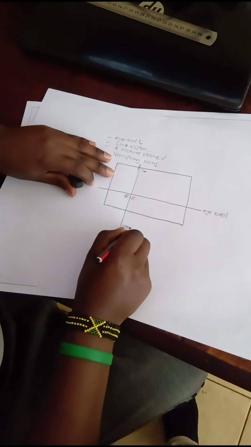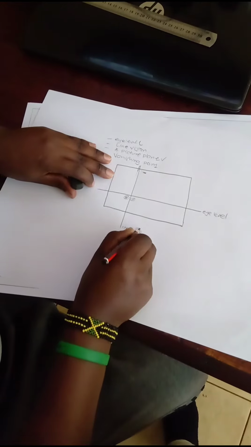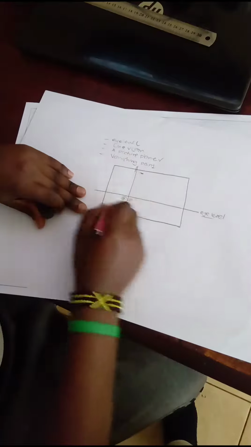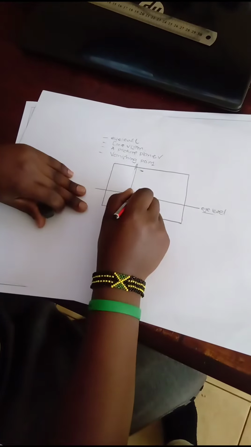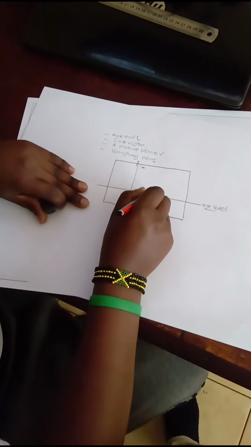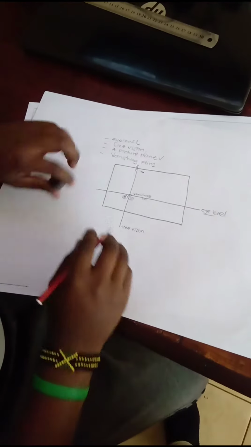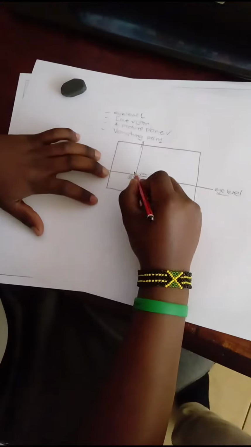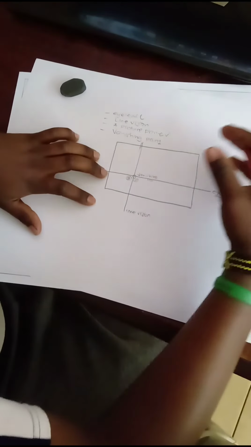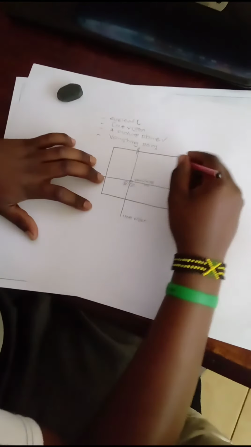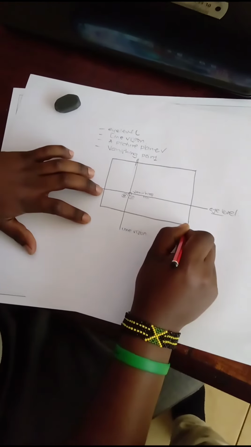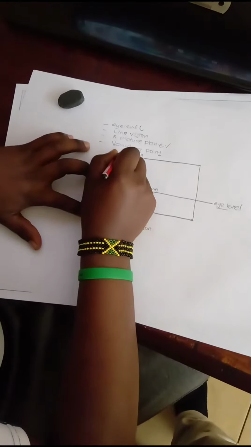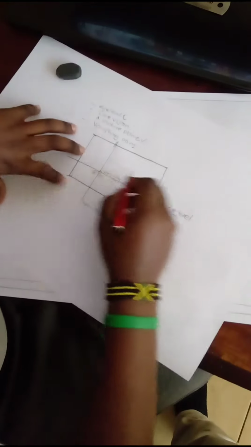So from the line of vision and the eye level, I have a vanishing point here. This is a vanishing point. It's from the vanishing point that you're going to come up with either a cubicle or anything. So I'm going to extend all these lines outside from the edges. Let me start with this side.